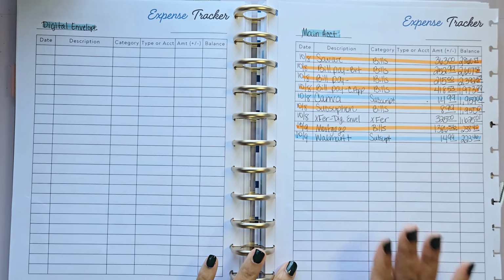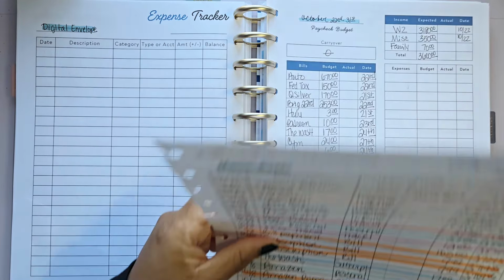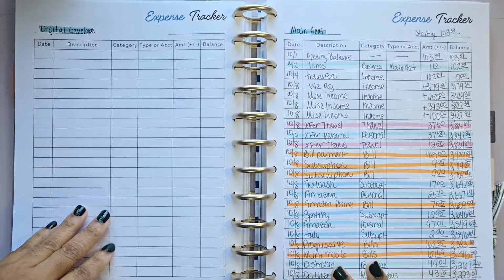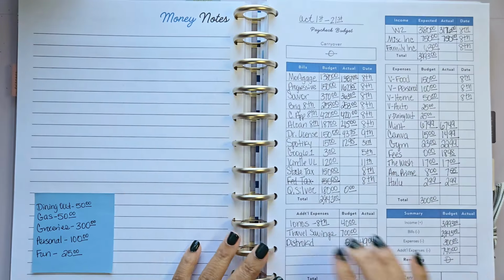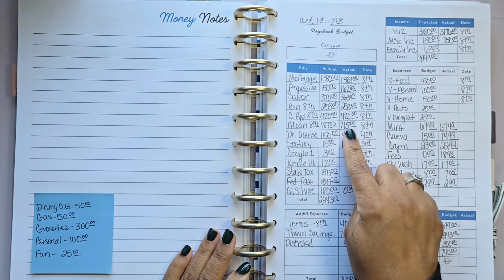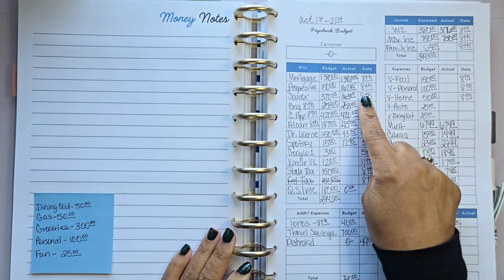Okay. So I've already gone ahead and updated those because this is out of my main account. I don't have envelopes for those to update. But I do want to come over here and make sure those things are updated on my actual budget. And so I updated my mortgage.